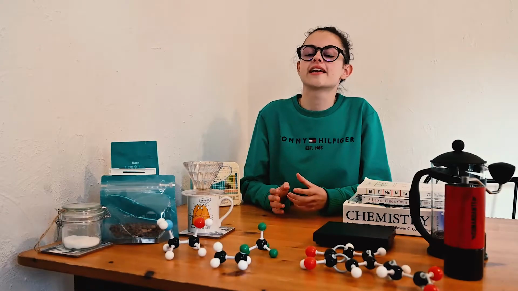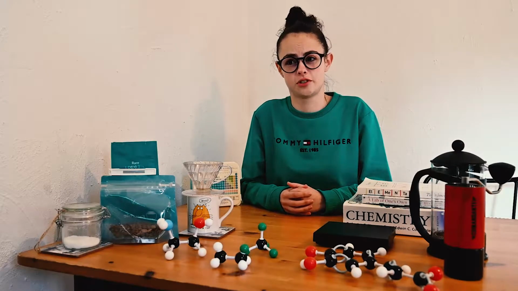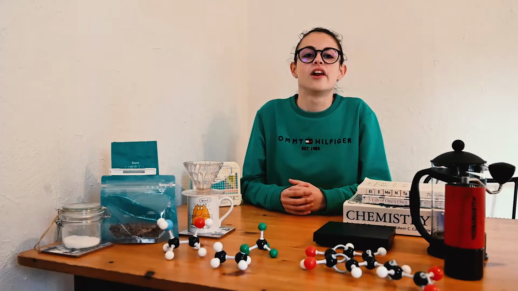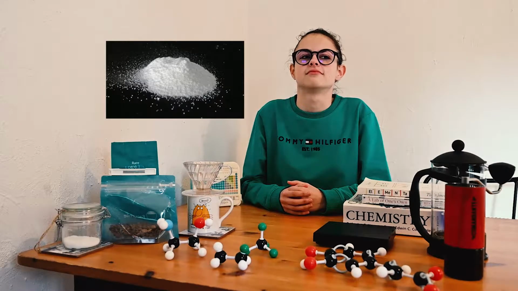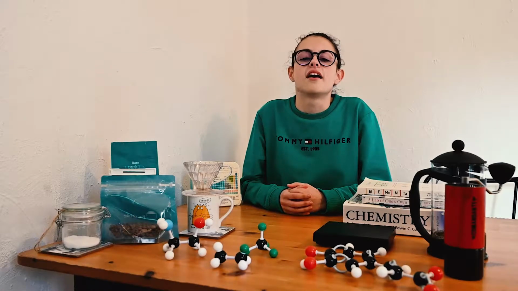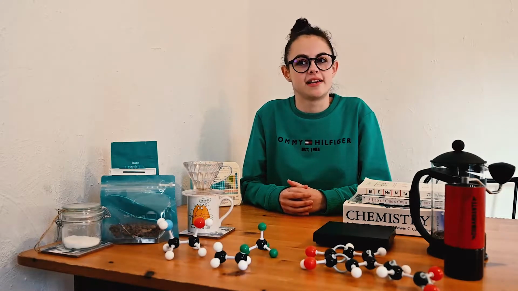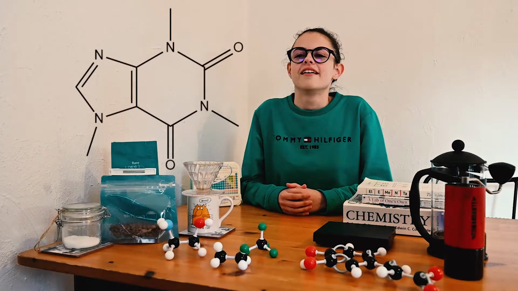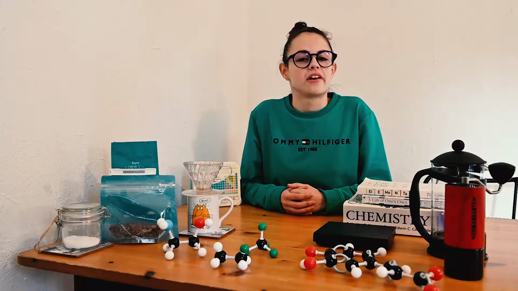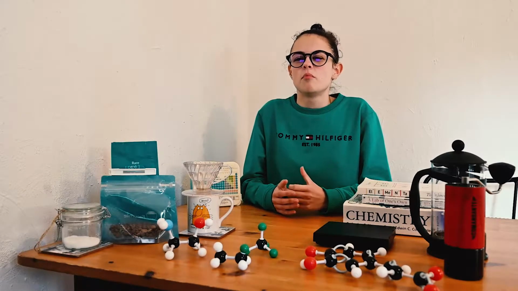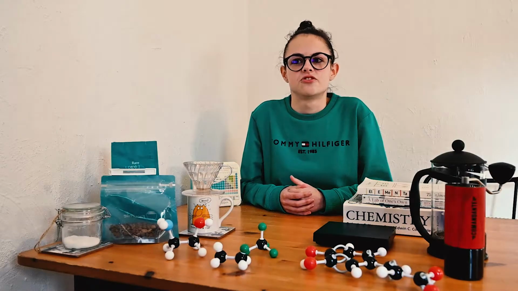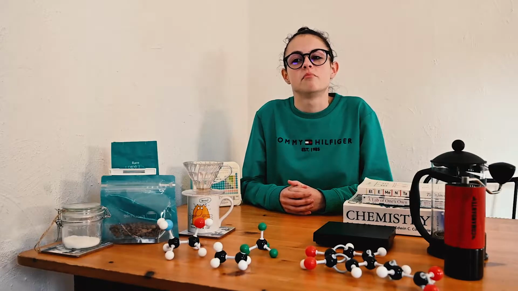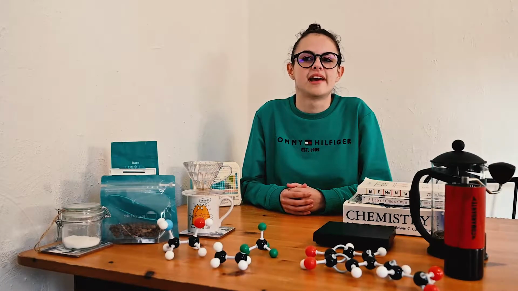This molecule tends to get the most attention and is responsible for the stimulating properties of coffee. This is how it looks to us. And this is how it looks chemically. You've likely seen molecules similar to caffeine before, but with less complex skeletal structures. Take a minute to familiarise yourself with caffeine by pausing the video and working out its molecular formula.